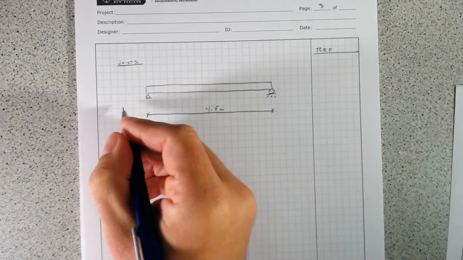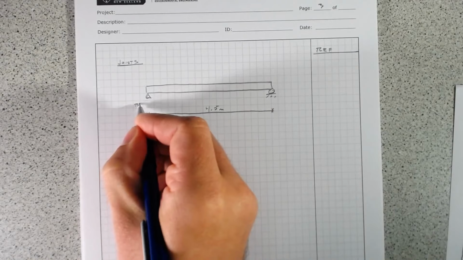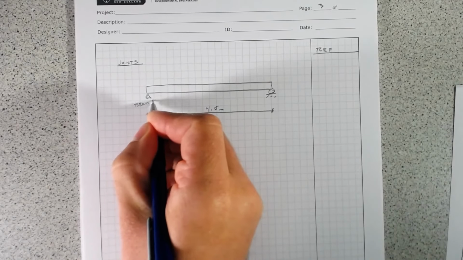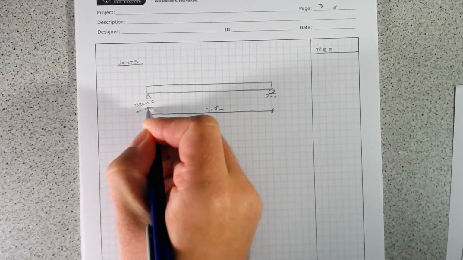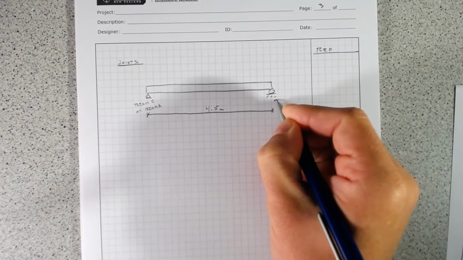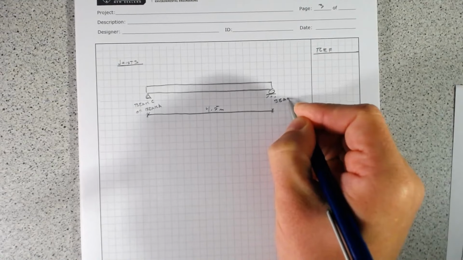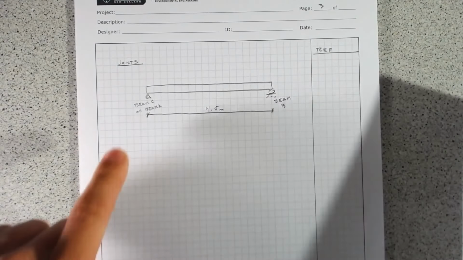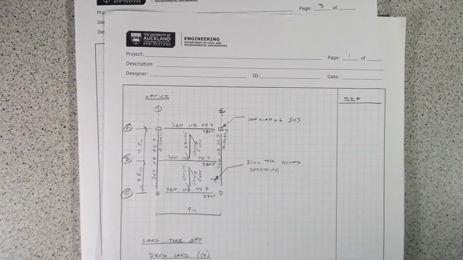And at one end, we would have them at beam C or beam A and beam B. And so the C and A is just coming from the grid lines that we have here.